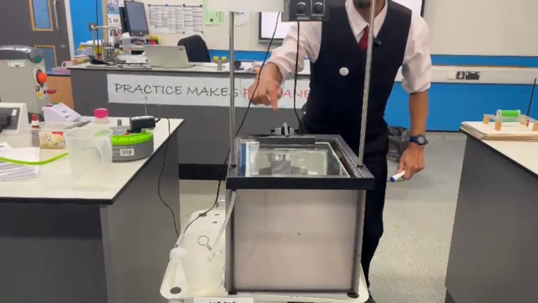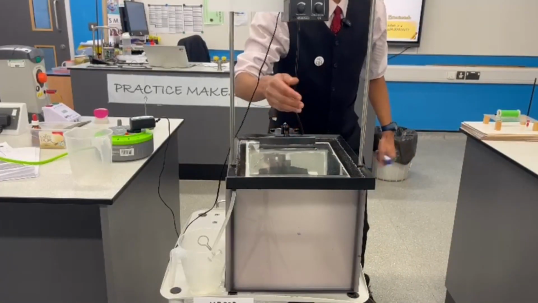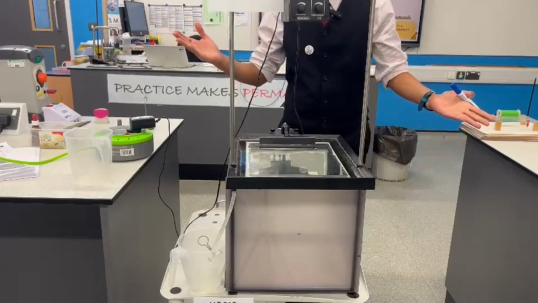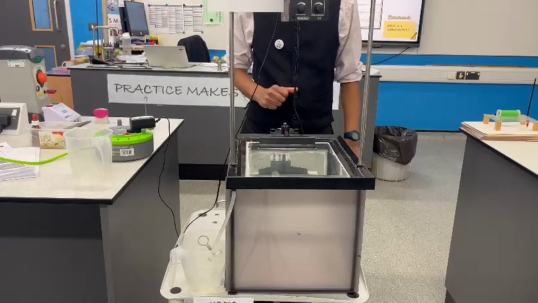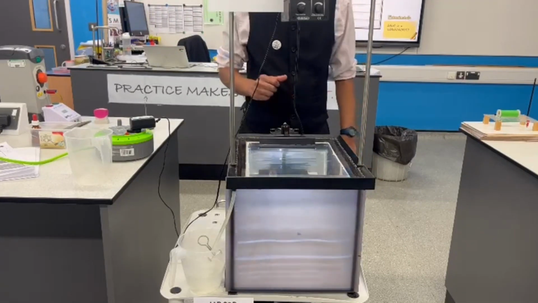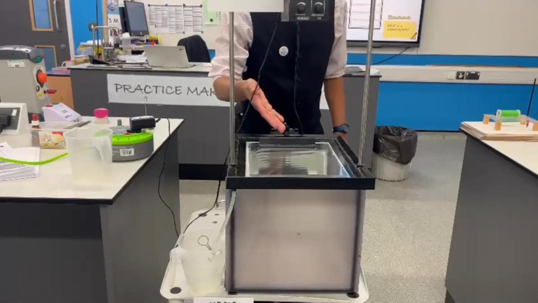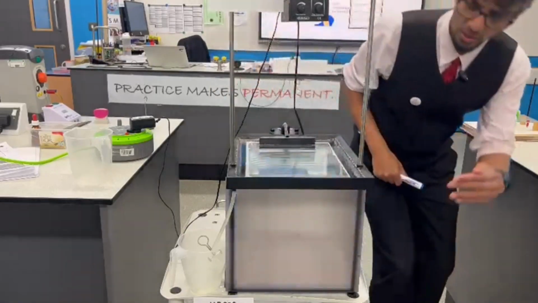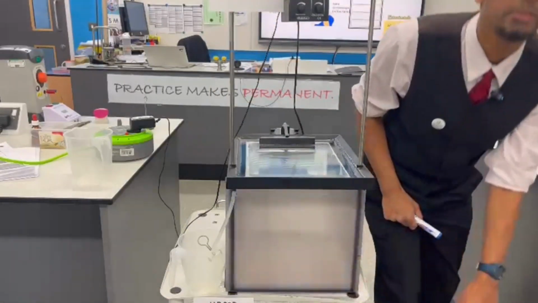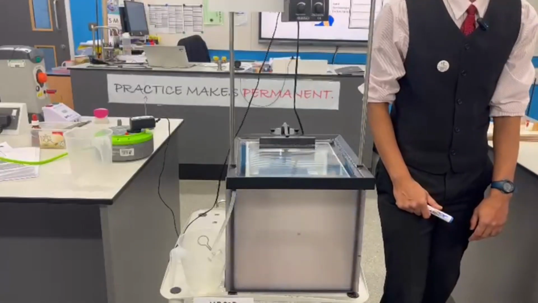So I need something to be continuously making what? Waves and ripples. Does that make sense? The vibration generator will just keep making oscillations. It's vibrating quite fast. I can adjust the frequency if I want to. But can you see that the waves are continuously going down? What do I need now?